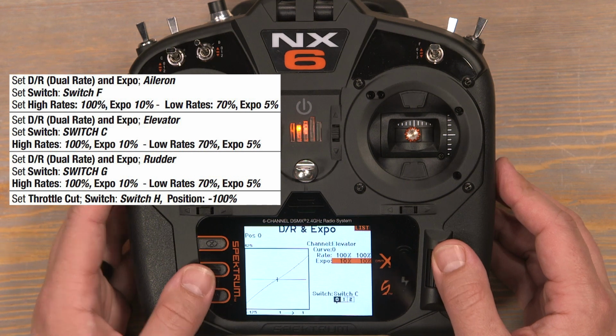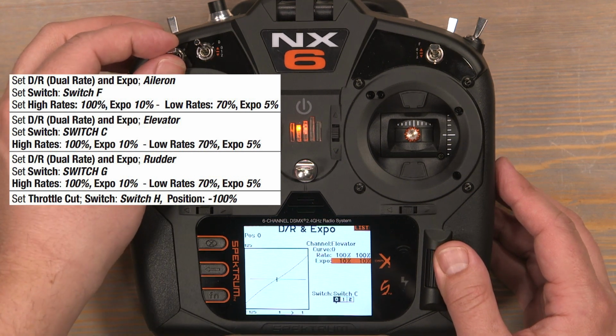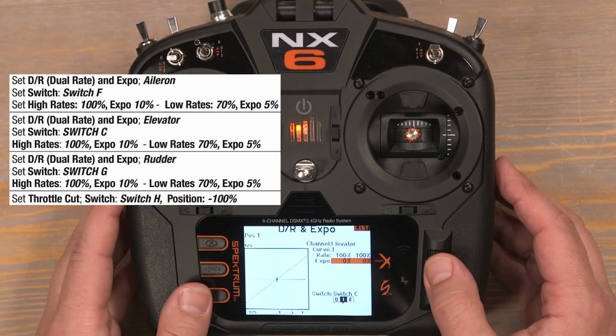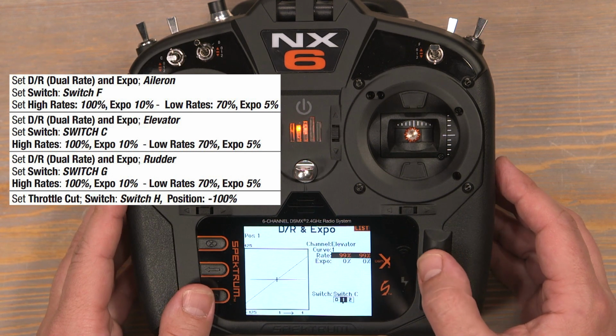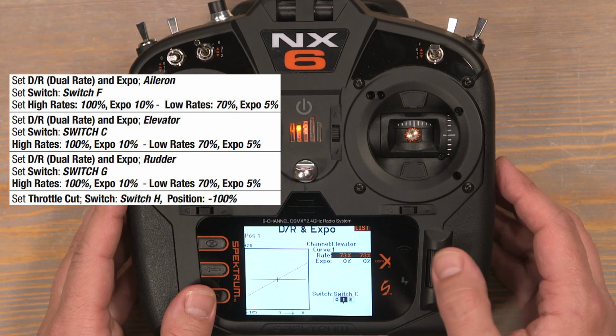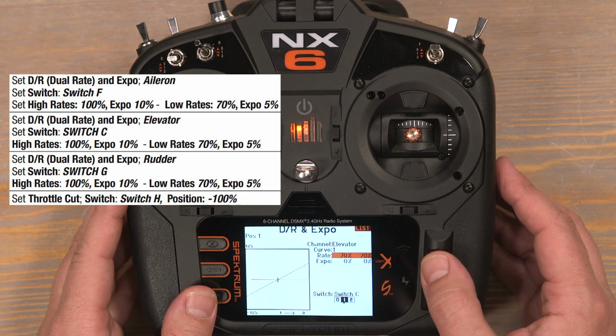Now we'll flip the C switch down to the low rate position, or position 1, and we'll change those rates down to 70. And add a 5% Expo.